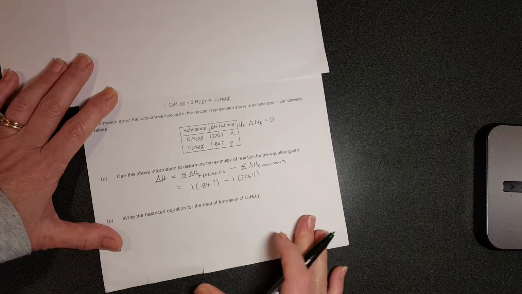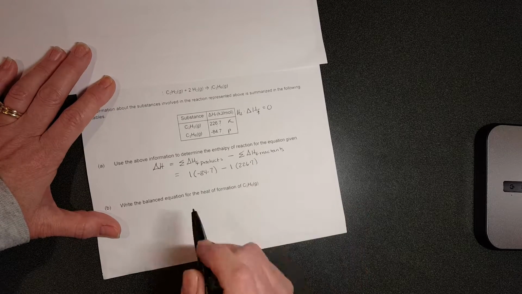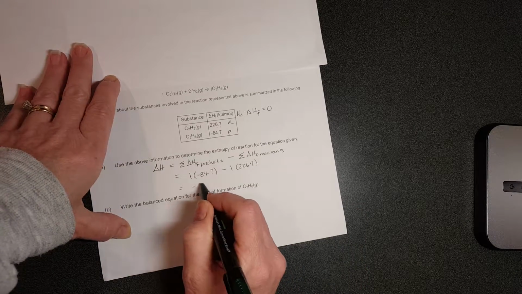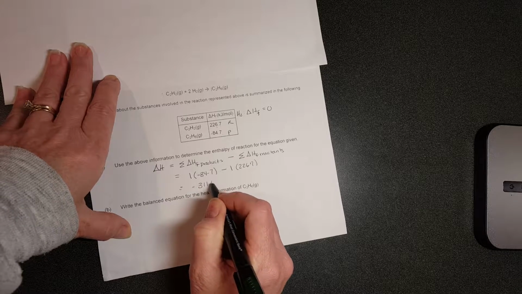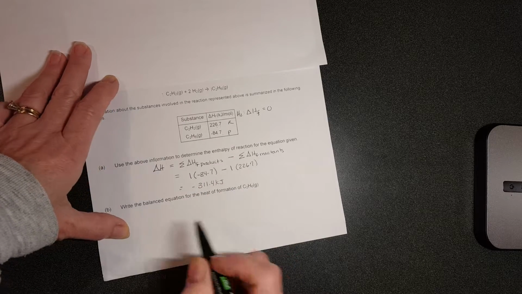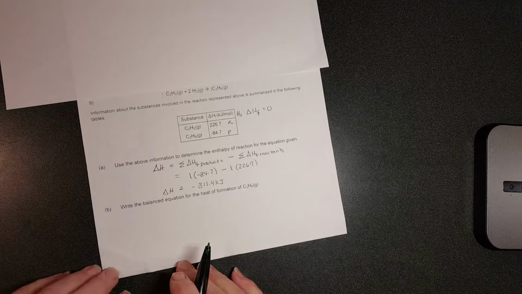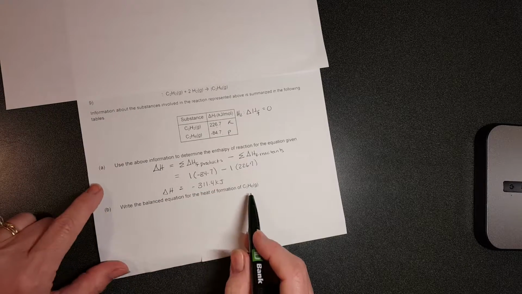Now if I had more than one product or reactant, I'd have to add them up, but now when we do that, you should get negative 311.4 kilojoules. That's the delta H of the reaction. And then it says, write the balanced reaction for the heat of formation.